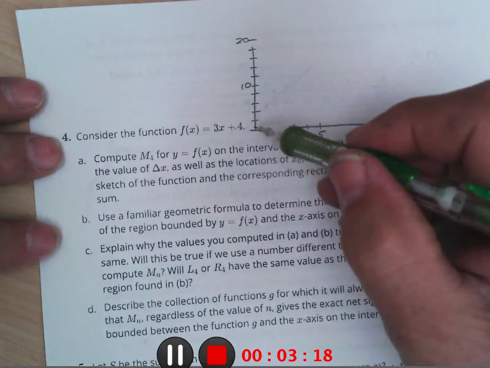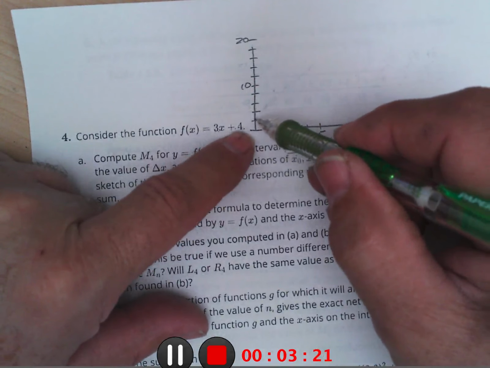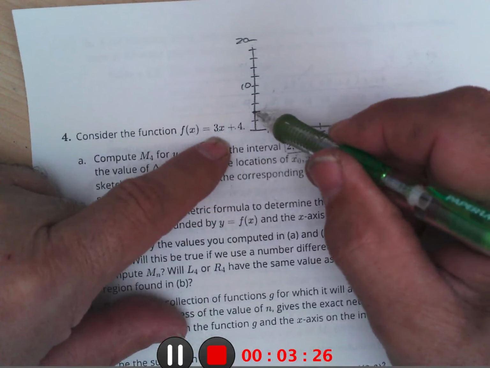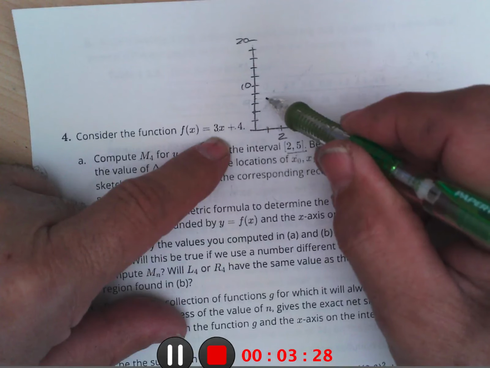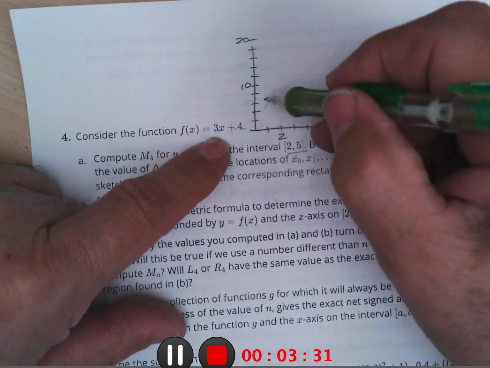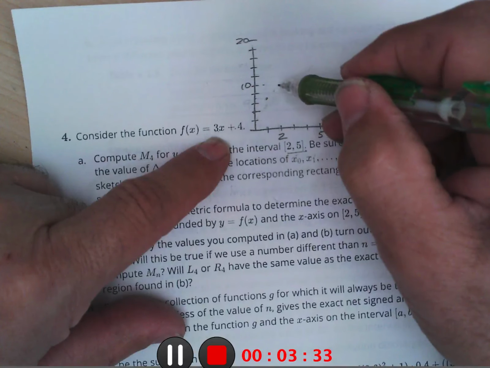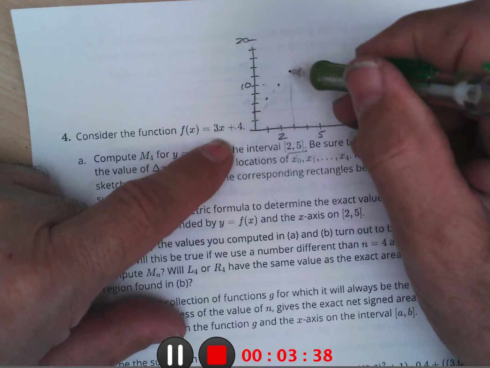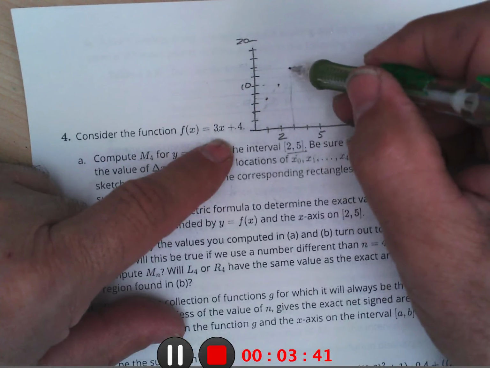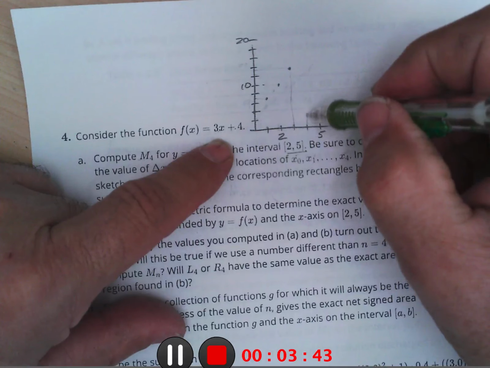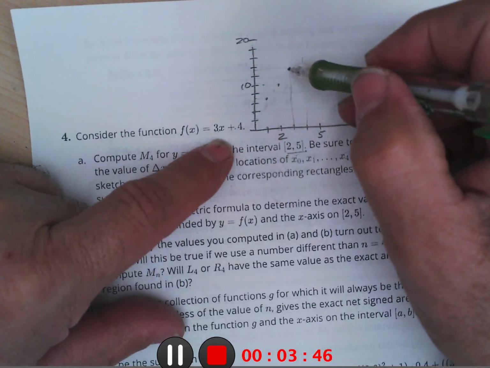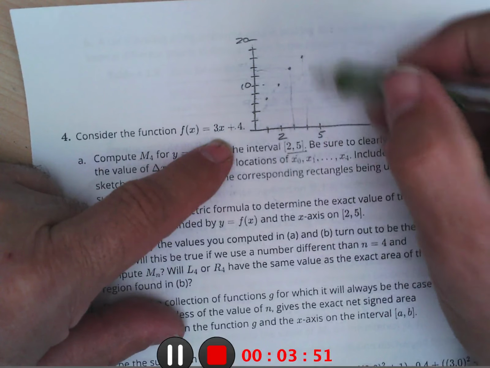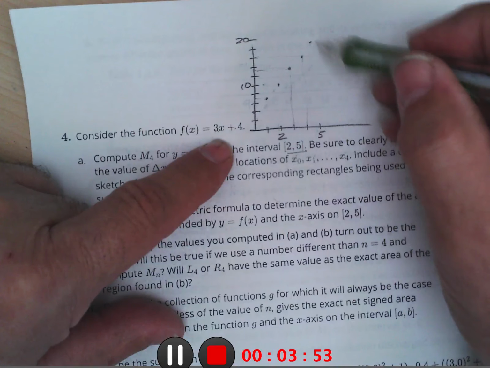The curve starts at 4, and it has a slope of 3, so it goes up 3 by 1, goes up 3 more, that'd be 10 by 2, and by 3 it'll be at 13, and by 4 it'll be at not 13 but 16, and by 5 it will be 19.